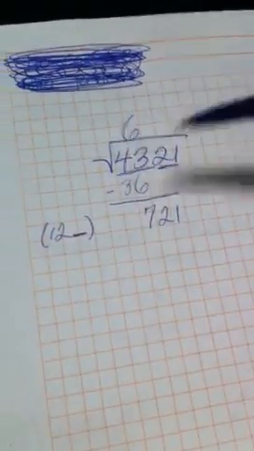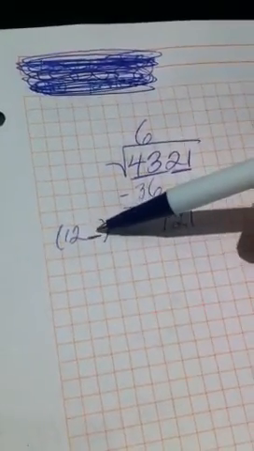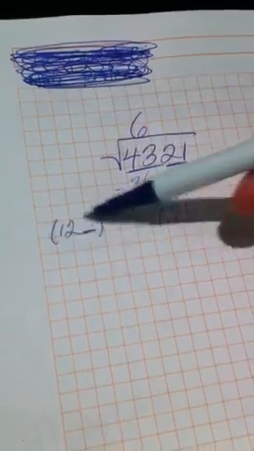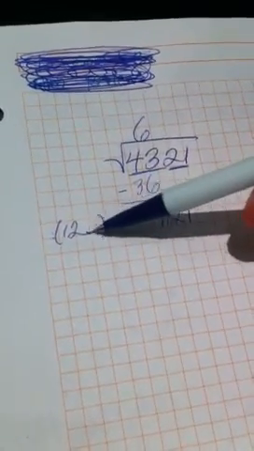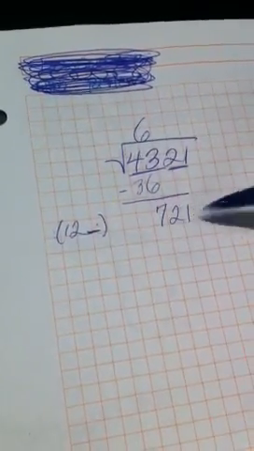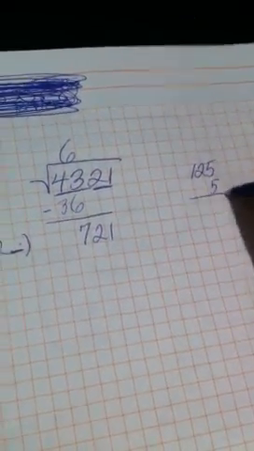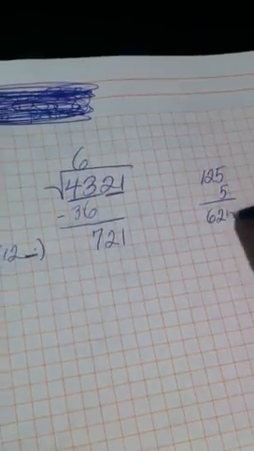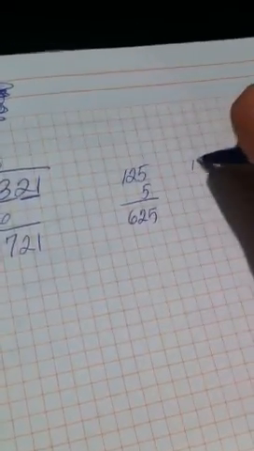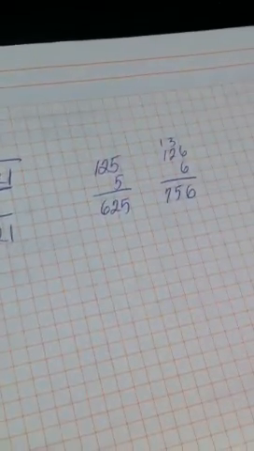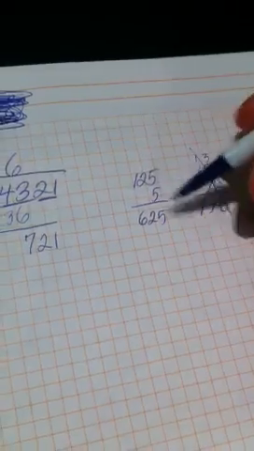Now this is the tricky part because you have to imagine there's a number here, and you have to figure out what number goes here so that if I multiply 120 something times that number, it'll be less than 721. So for example, if I have 125 times 5, well, that's 625, so that would work, but maybe 126 times 6 would work. 756 is too big, so that didn't work. That means the number is 5.